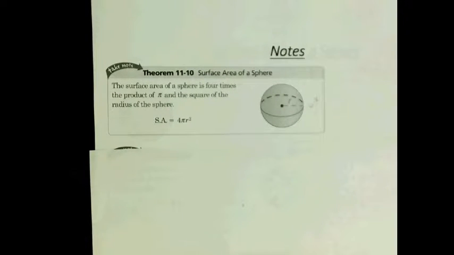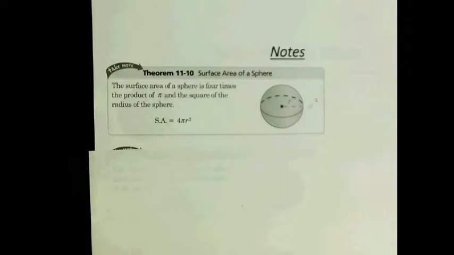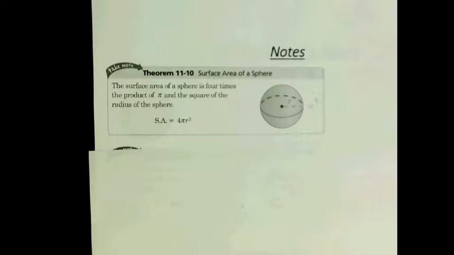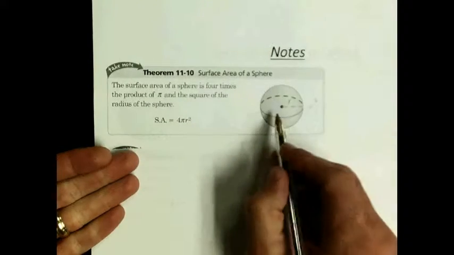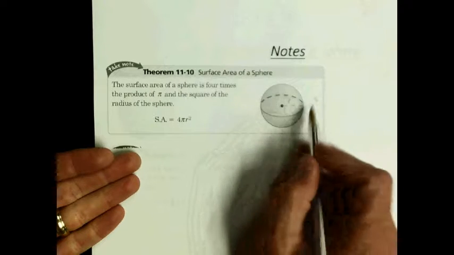Now the first note on spheres regards surface area. So we're talking about the surface area. It's the area around a sphere. That's a messed up shape. How are we going to figure that out? Well, fortunately, there's a neat little formula to help us, and that formula is 4 times pi times the radius squared. It's basically 4 times the area of the circle that is around the diameter of the sphere.